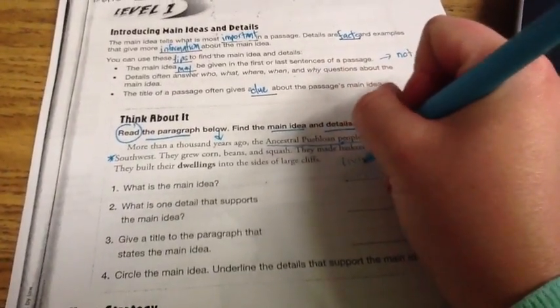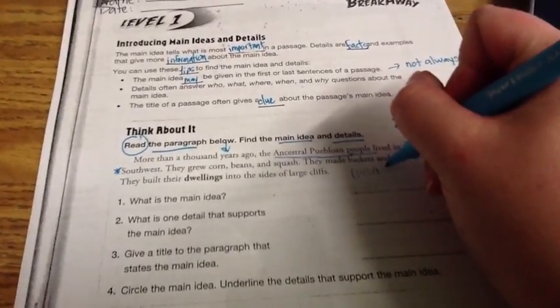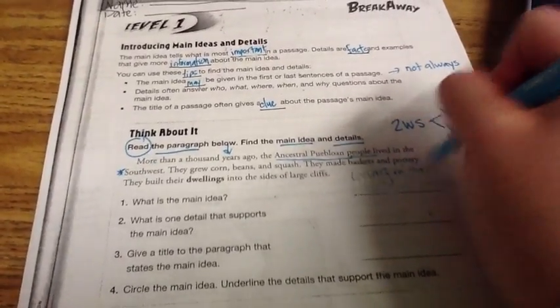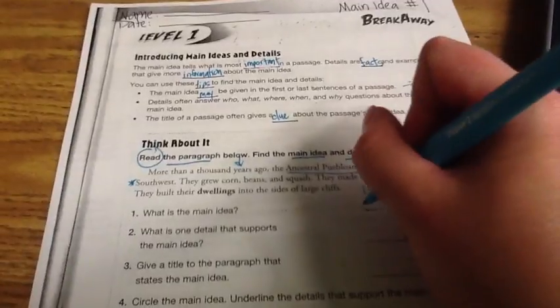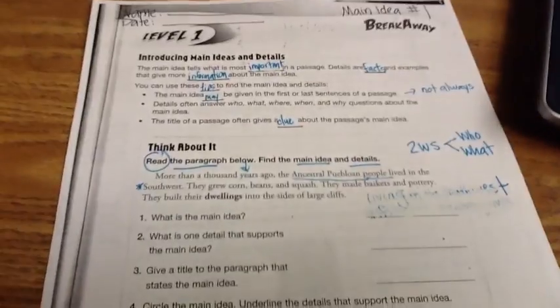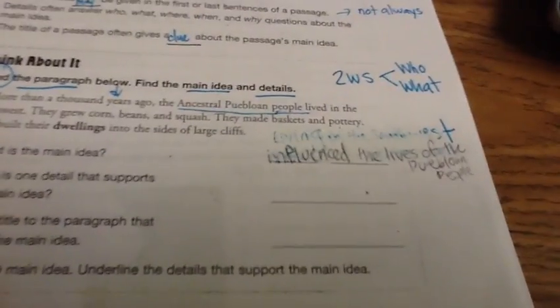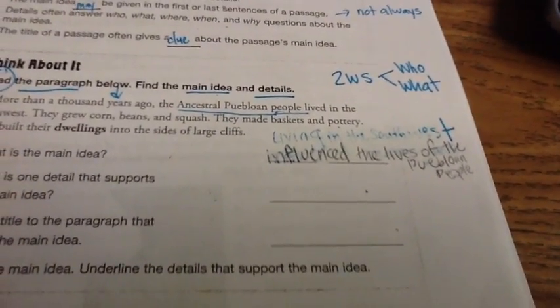So I might say, for what is the main idea, is living in the Southwest influenced the lives of the Puebloan people. Okay, it's pretty sloppy, but you can see it there. Sorry, my pen went out.